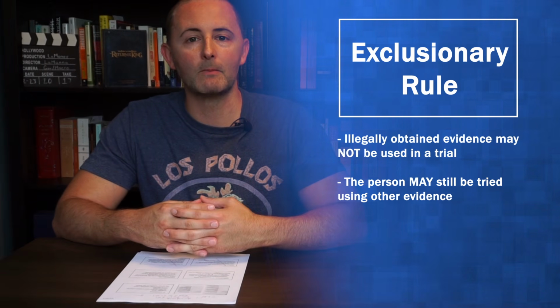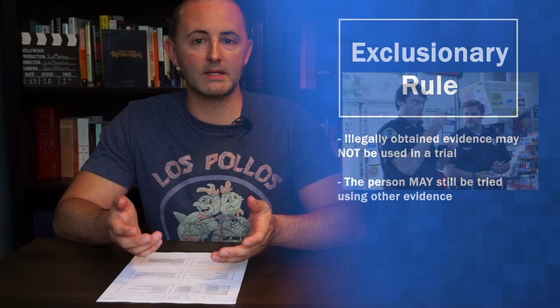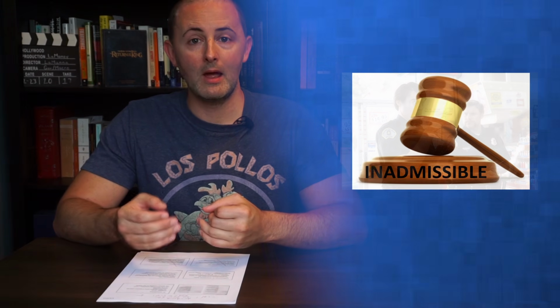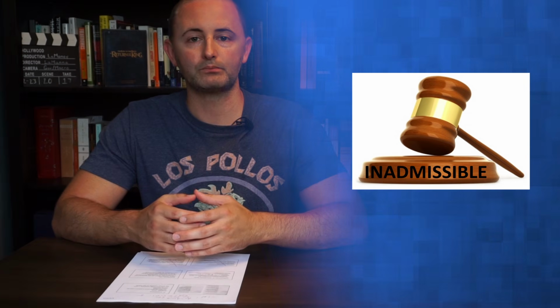Now, this is controversial because this does make the job for law enforcement a little bit more difficult, and at times it may lead to somebody who is in fact guilty of a crime to get away with it because some of the evidence was found illegally, and so therefore that evidence can't be used against them.